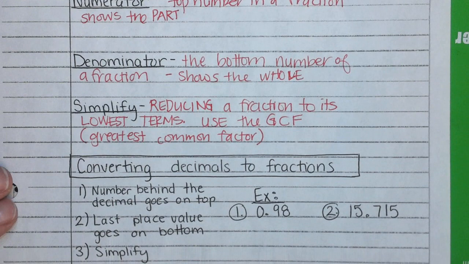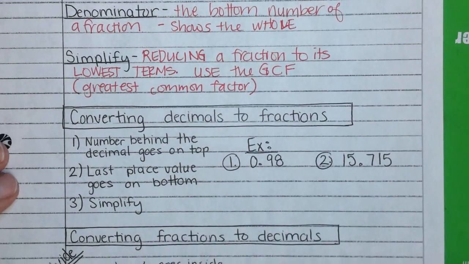Okay, but today we're going to talk about how to convert decimals to fractions and fractions to decimals. Okay? Decimals and fractions show the exact same thing. I like to call them mathematical synonyms. Because decimals and fractions show the same exact thing. We can write them to represent the same thing, but we can also convert them back and forth. Converting, of course, just means changing.